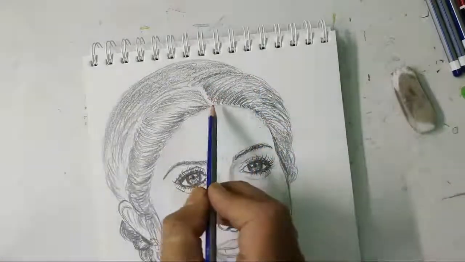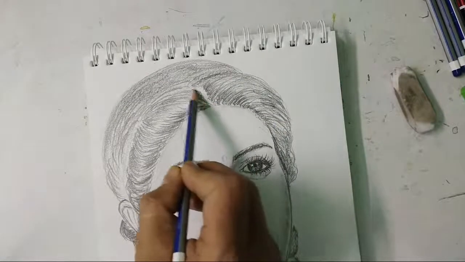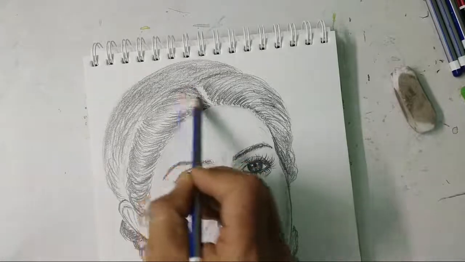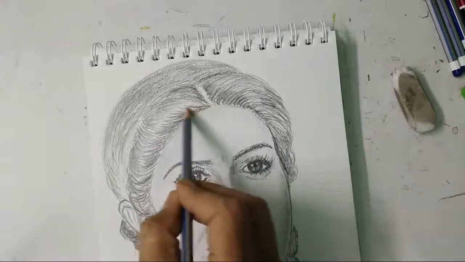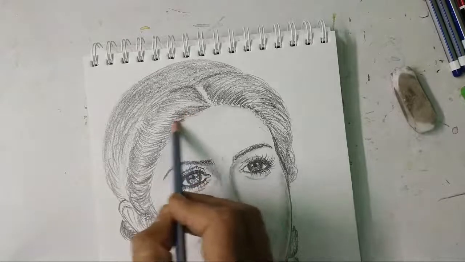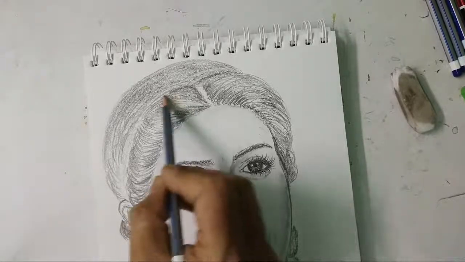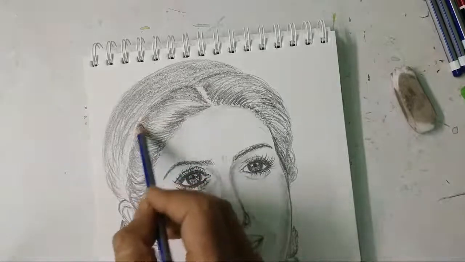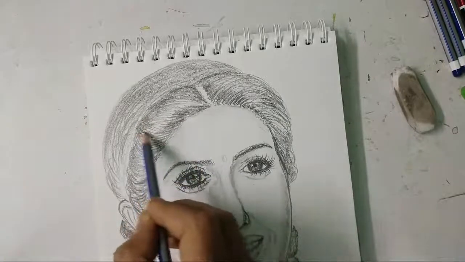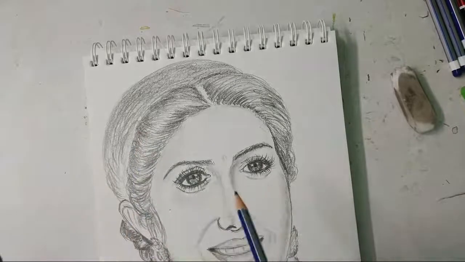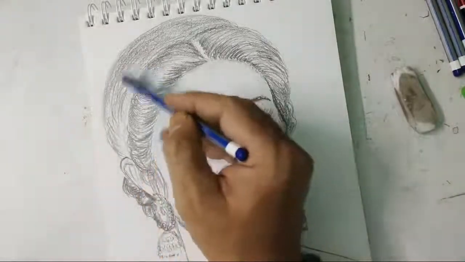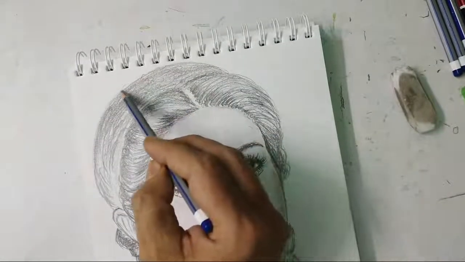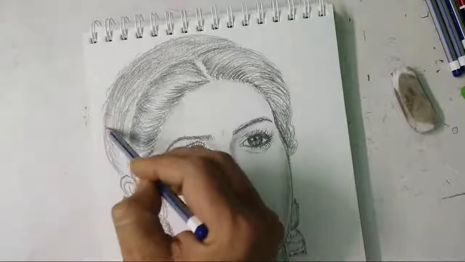So a portrait is considered difficult, but no, it is not. If you keep doing it, in the beginning it may seem so, but after some time you will be able to understand. So it just requires continuous observation. What you are drawing now, after some years when you see it, you will make it better. So your observation keeps on changing and your art also improves. This is the edge of the head.